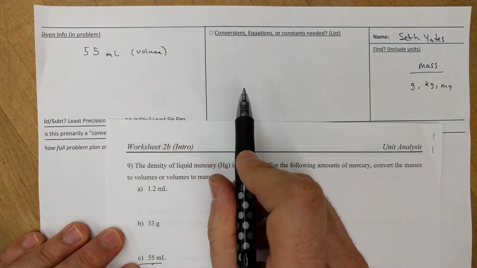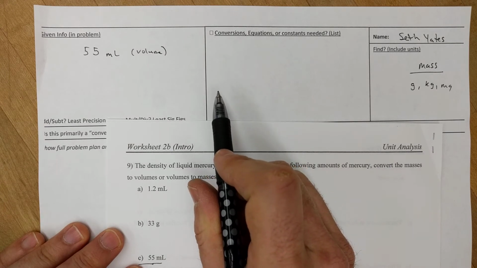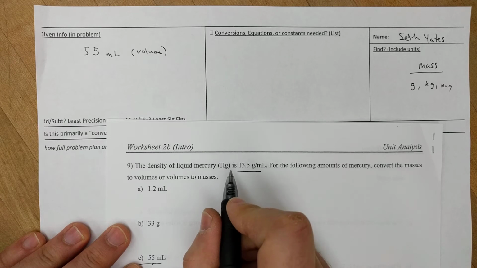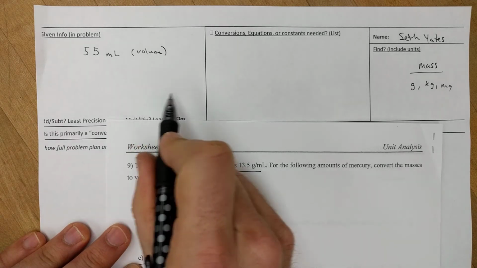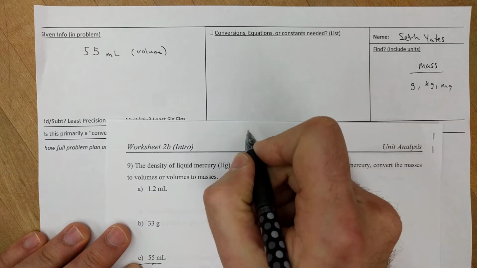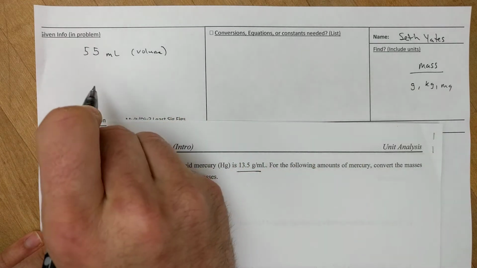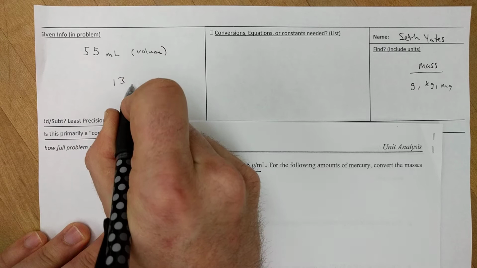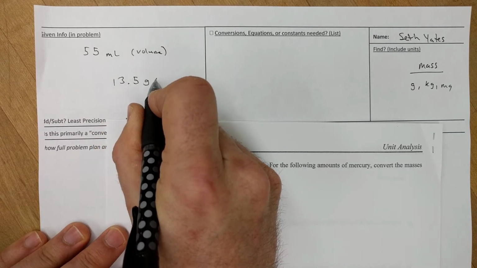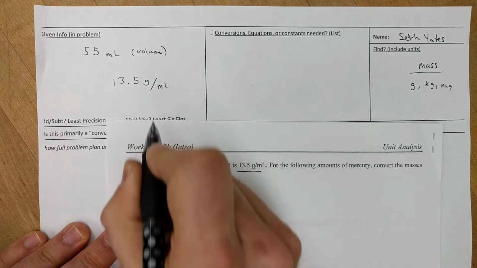Okay, so then there was one more piece of information given in the problem, and it's 13.5 grams per milliliter, and we can choose whether to put that here or here. I know what we're going to use it for, so I might default to putting it there, but since you don't know yet, we'll write it over here as given info in the problem, grams per milliliter.